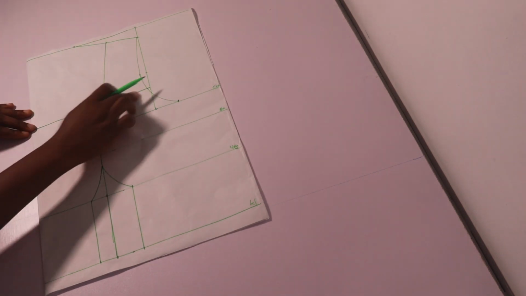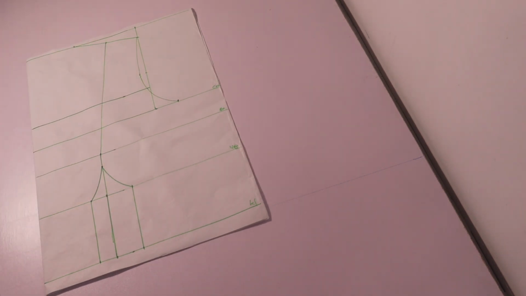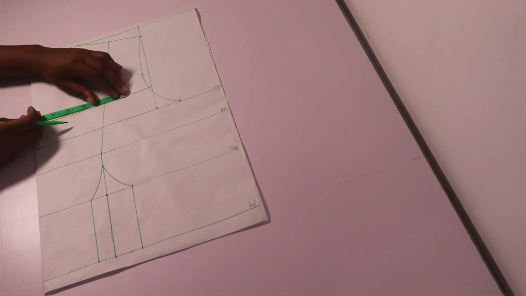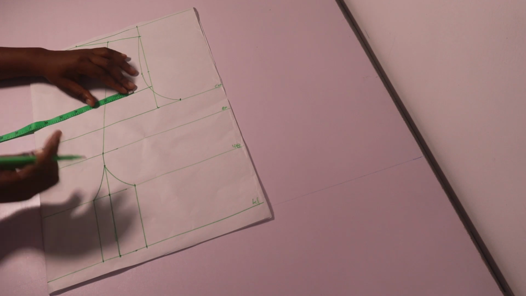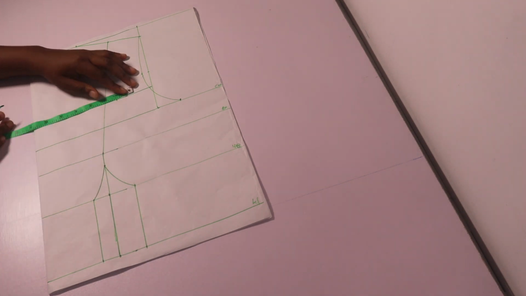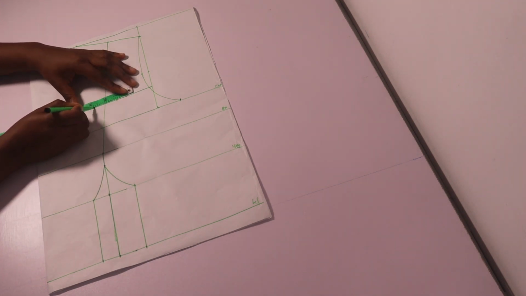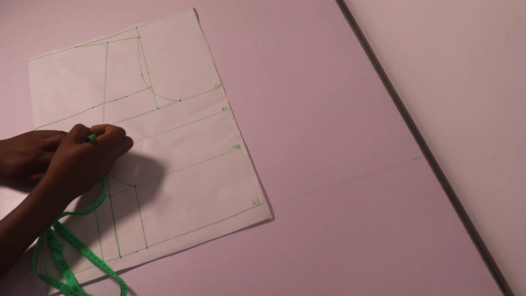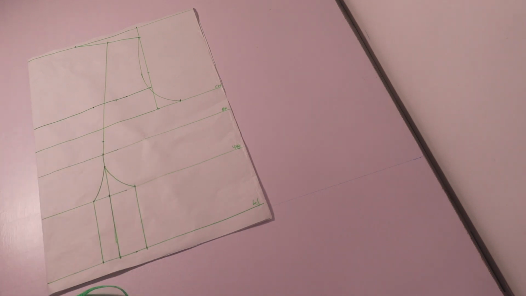Now on that point there, on that area there, I will go in and out for my dart by 1 inch. So the part going towards the armhole, we have 1 inch. The part going towards the center will also have 1 inch. Okay, for the bust tightening at the top, I just went out by 1 inch on both sides. Now from the bust area, I'll go up by 1 inch also, and I will connect this with my curve rule.